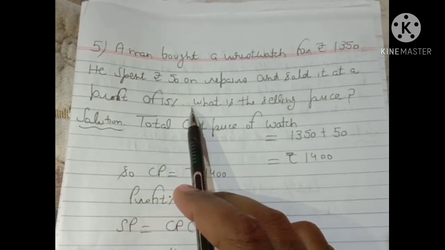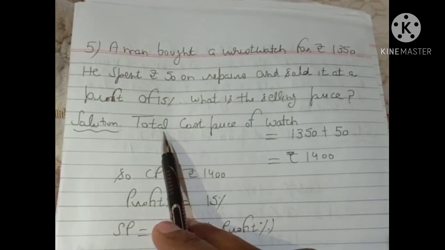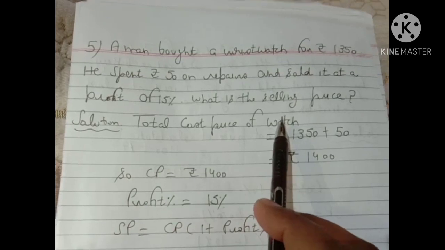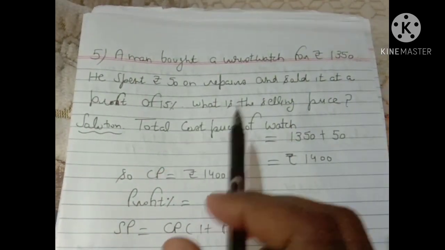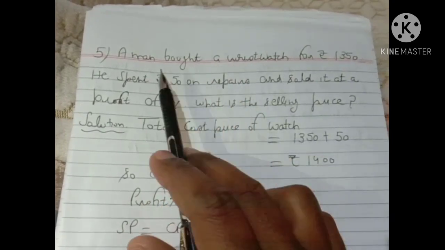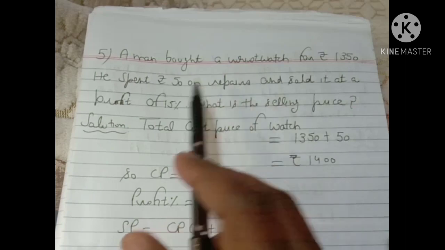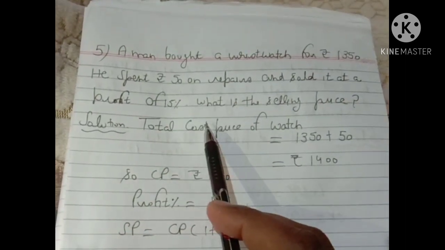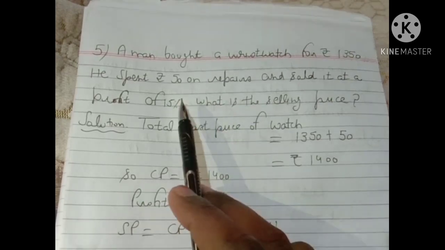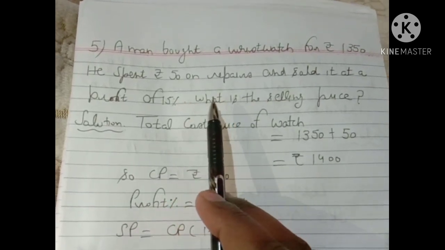Now first of all see the cost price of the man. The total cost price of the watch is rupees 1350 plus 50 rupees. Why? Because the man bought a watch for rupees 1350 and he also spent 50 rupees on its repair. This 50 rupees is also a cost price for this person.